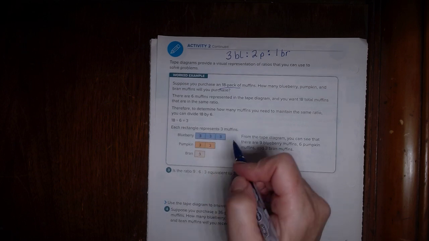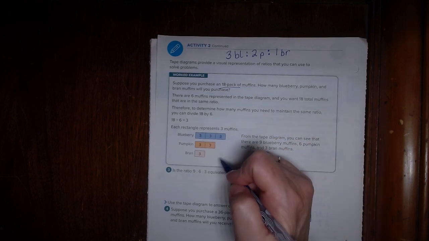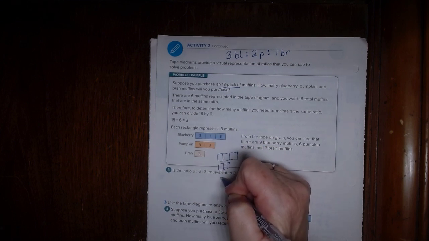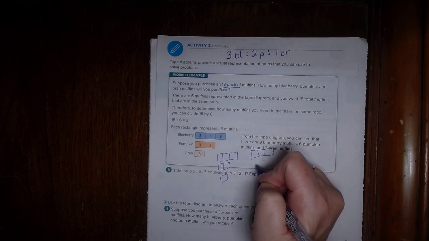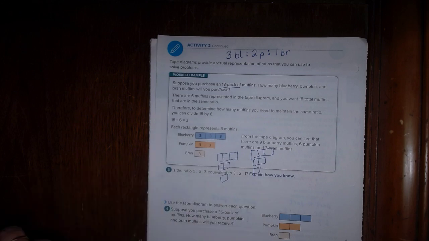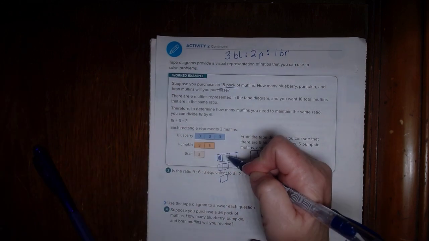It's easier than drawing this out 3 more times. We could. Right? We could draw that, and another one. Right? And this one is the blue.